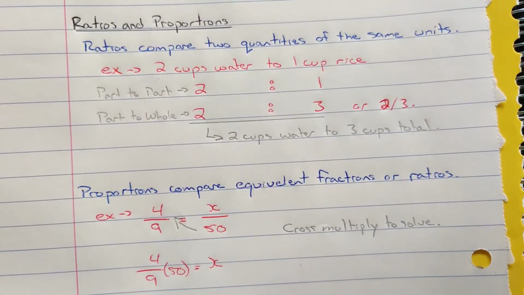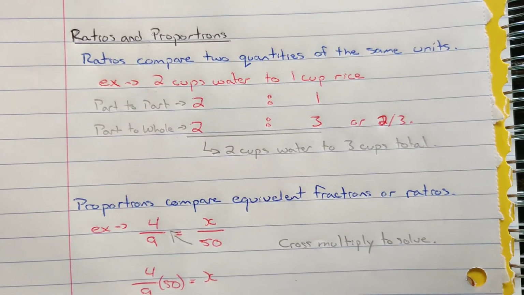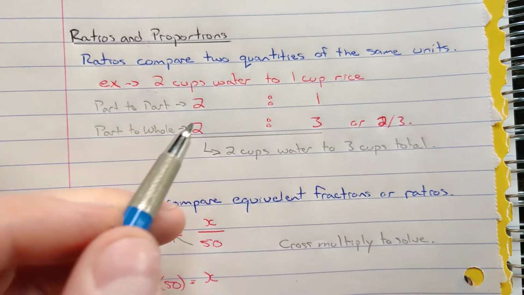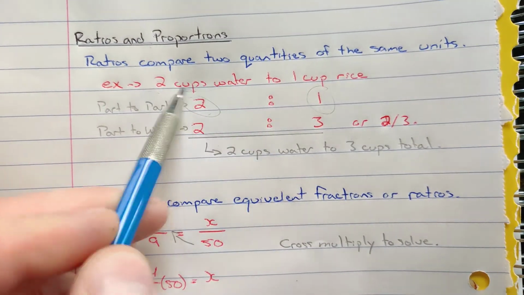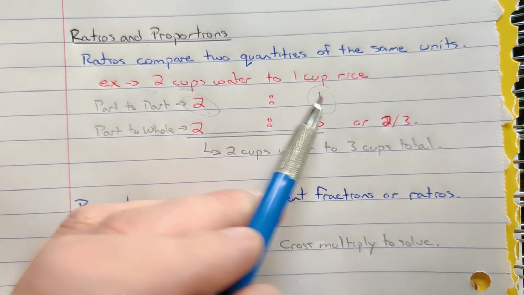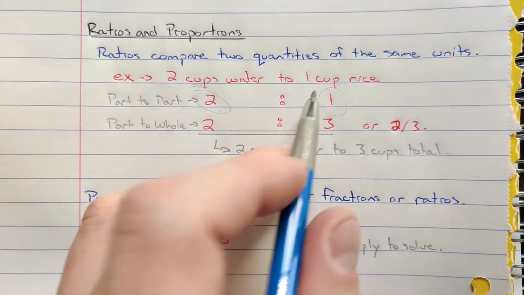Ratios and proportions. So we've already kind of shown you some of this, just to exemplify what they are. A ratio compares two quantities with the same units. So in the case of a ratio, if my package of rice says that I mix 2 cups of water to 1 cup of rice when cooking the rice, it's 2 cups of water to 1. They're both in cups. It's not 2 cups of water to 1 tablespoon or something like that. It's always going to be the same units. So it has, in this case, cups.